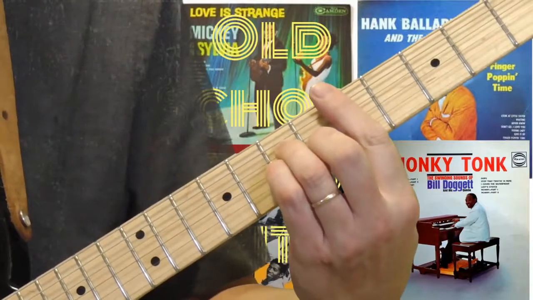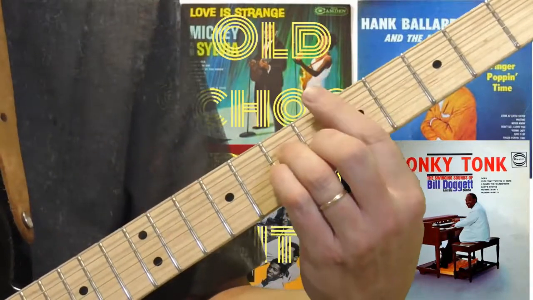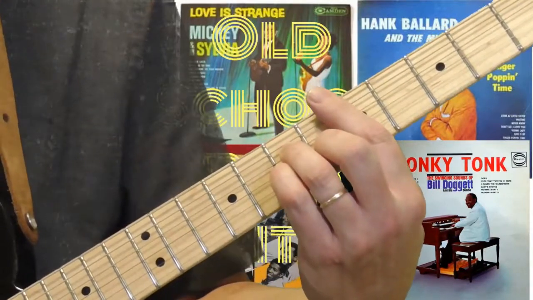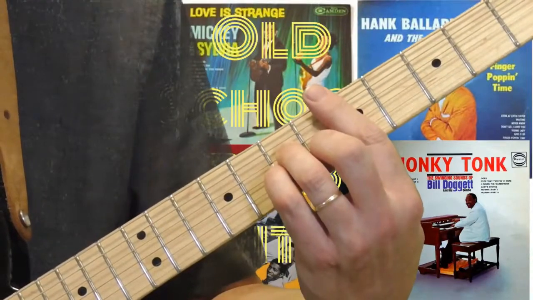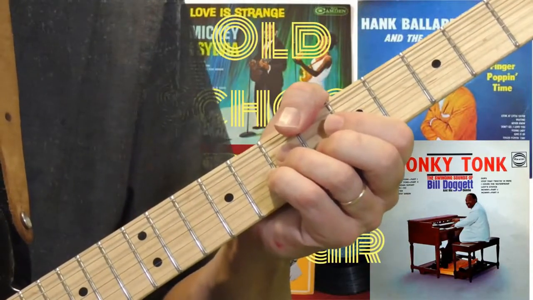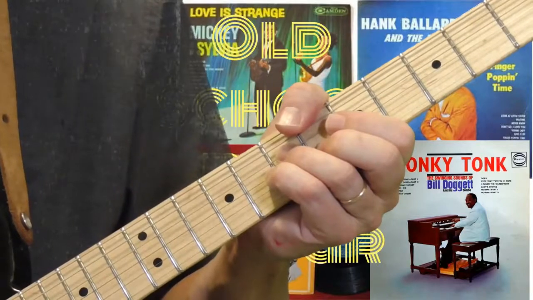But if you were playing it, like with a band or something, you could easily make up a little choppy guitar part like I've got there. And this would be a great song, especially if you can really sing. This is a great one to sing.